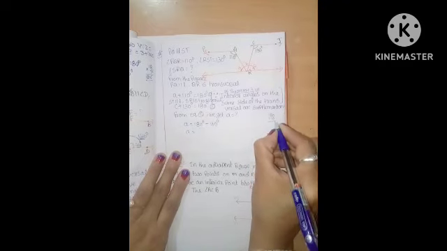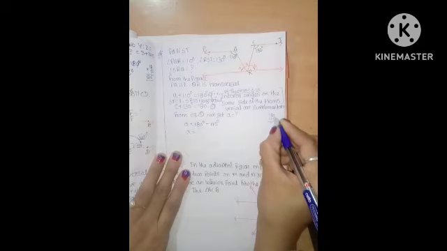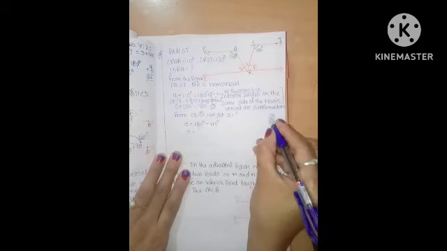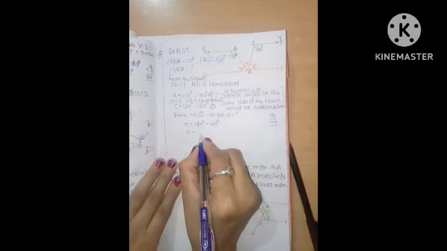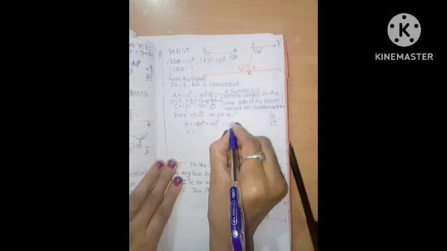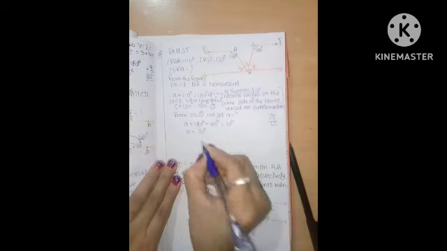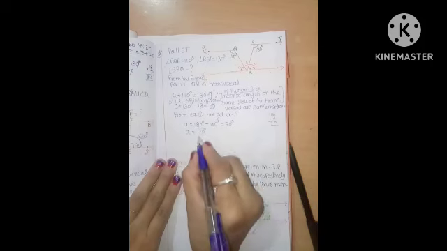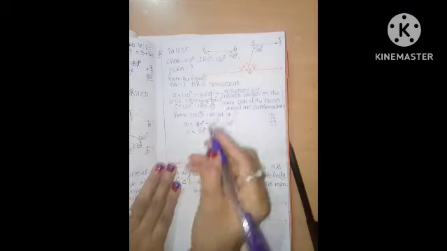Tell me the answer, Gagan Sai. 0. And 8 minus 1 is 7. So 70 degrees. 1 minus 1 is 0. So 70 degrees. Subtracting these two terms, we get 70 degrees. So angle A is equal to 70 degrees. How much angle do we get? 70 degrees. We got it all from equation 1.